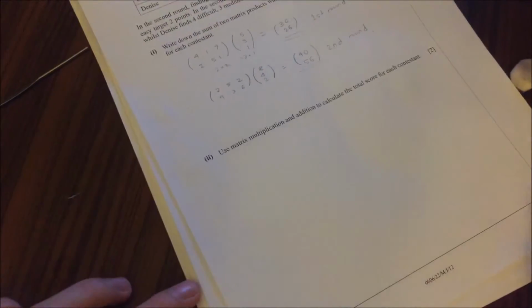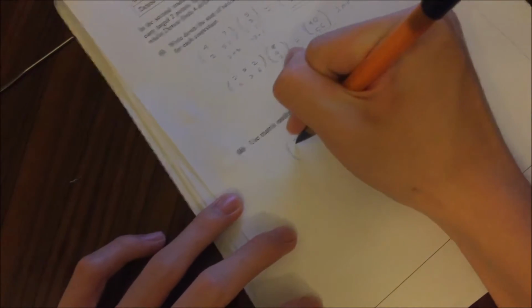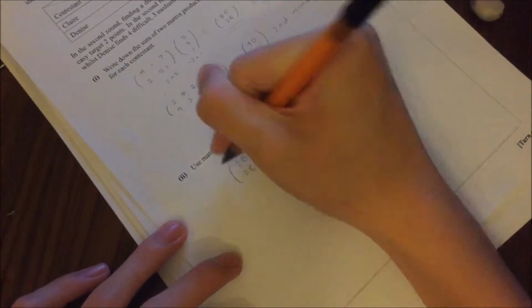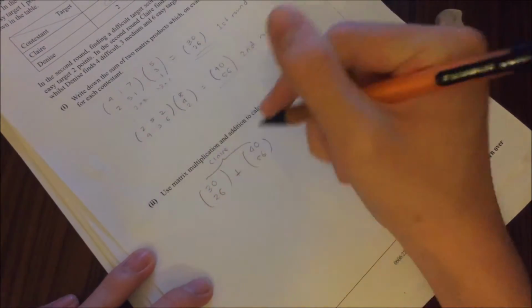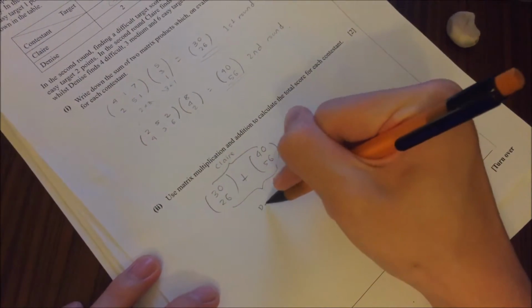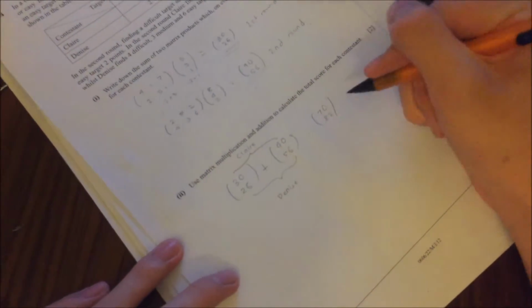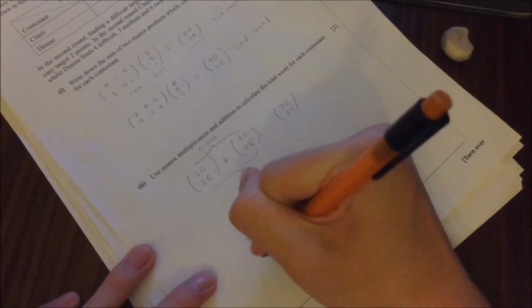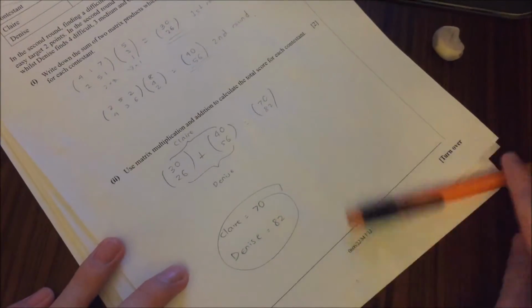Now for the next part, we have to add these scores to calculate the total score for the 2 rounds. Okay, so what we do is just simply put down both matrices here. Like this, up here is the score of Claire, and down here is the score of Denise. So we just simply add them. 70 and 82. So we get that Claire's total score is 70 and Denise's total score is 82. This is the final answer.